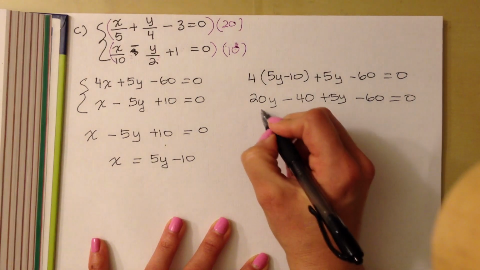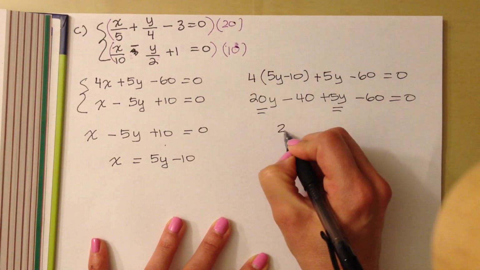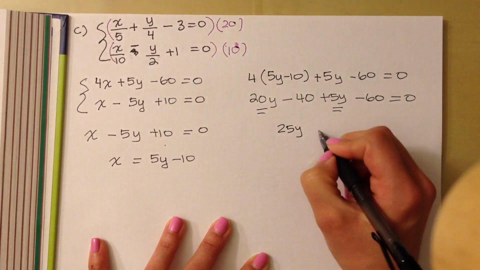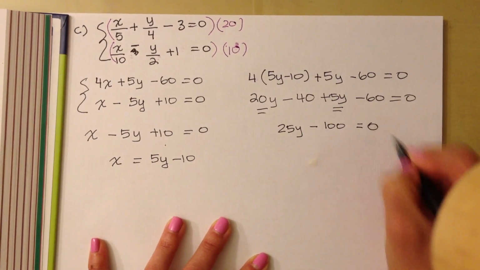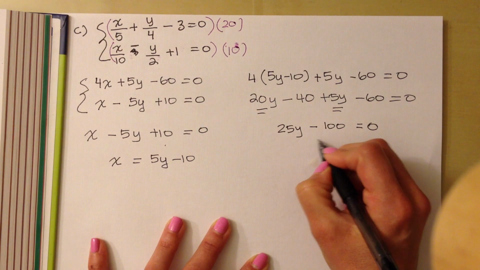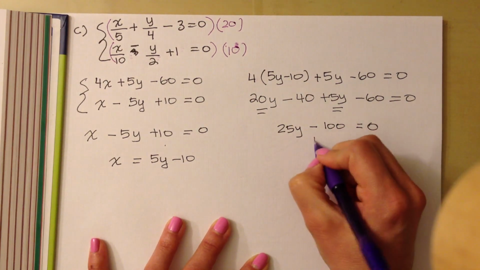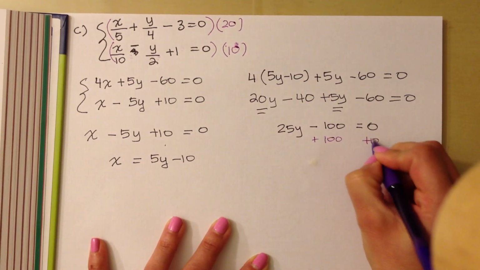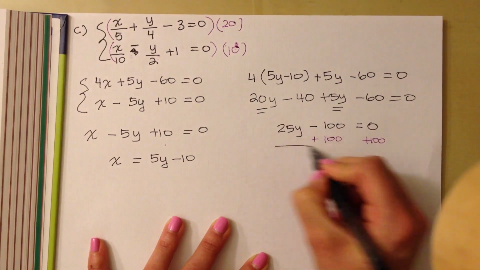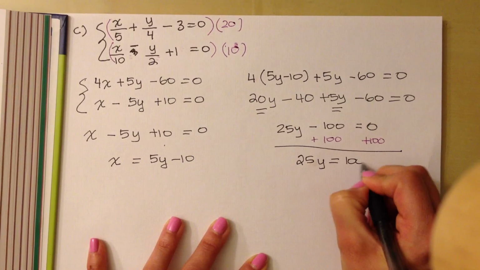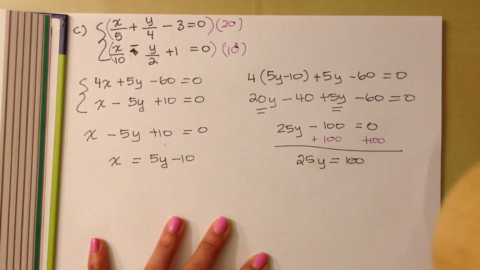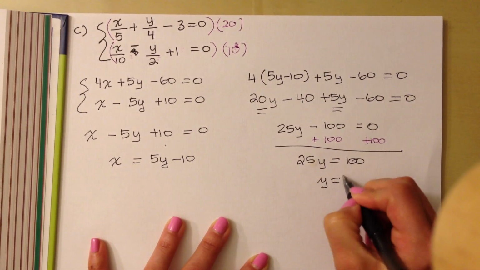Combine like terms. 25y minus 100 is equal to 0. You need to add 100 to both sides. 25y is equal to 100. Divide both sides by 25. We get y is equal to 4.